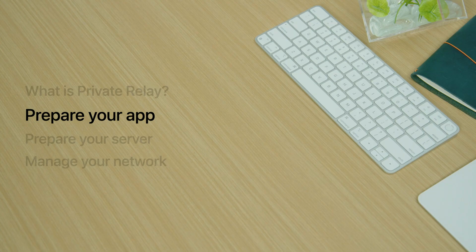Next, let's cover what you need to do to make sure your app is ready to work well with Private Relay. The great news is that for almost every app, you don't need to do anything new. Private Relay will just work. However, there are some best practices you should know about.